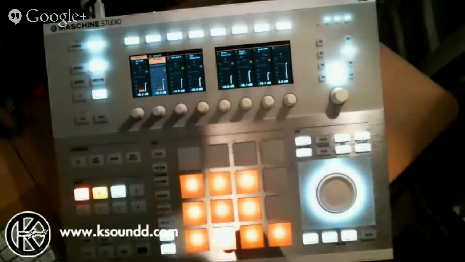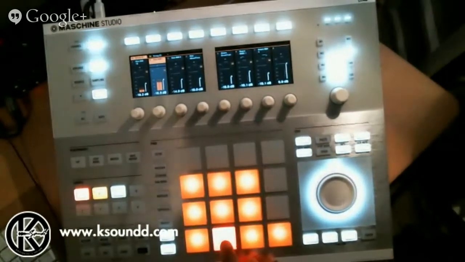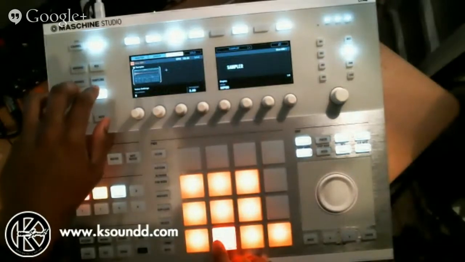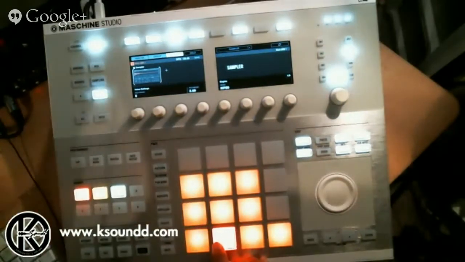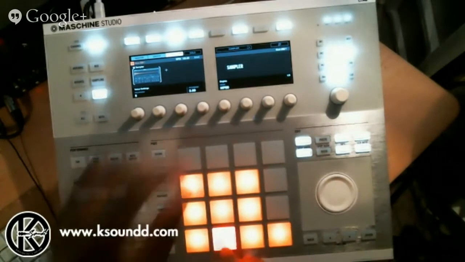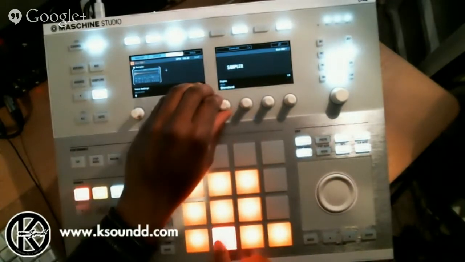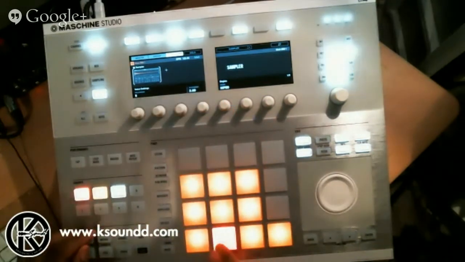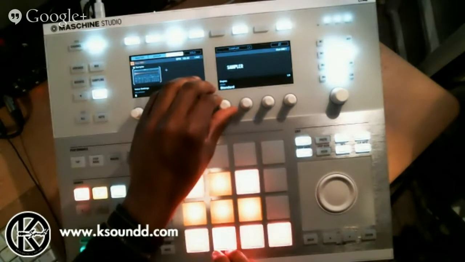I want to do a little something with this kick right here, kind of tune it or play with the settings. Now by default, this is what it sounds like, standard. But I moved it to the MP60, which gave me a different effect.